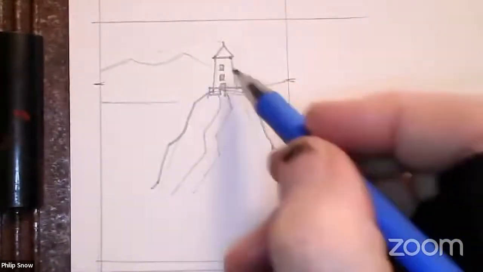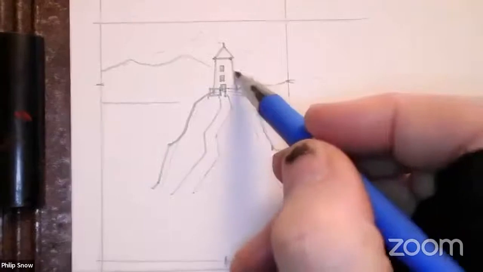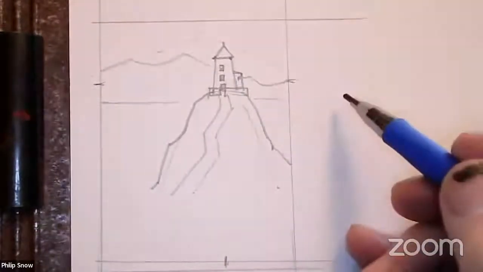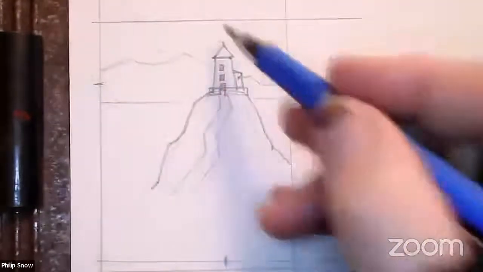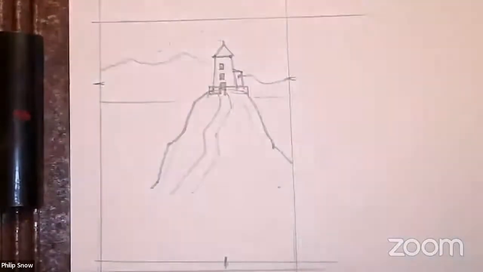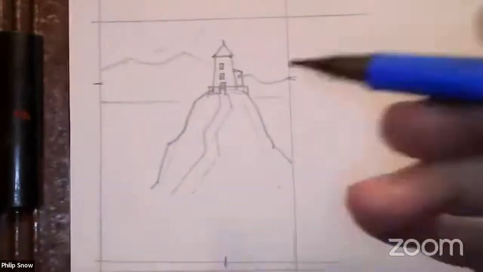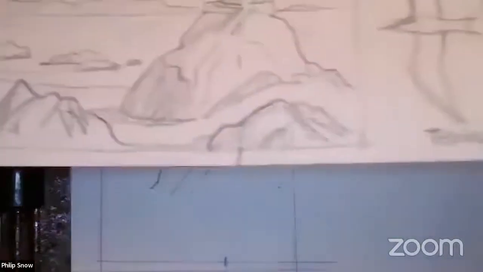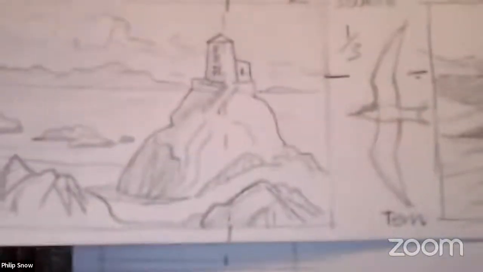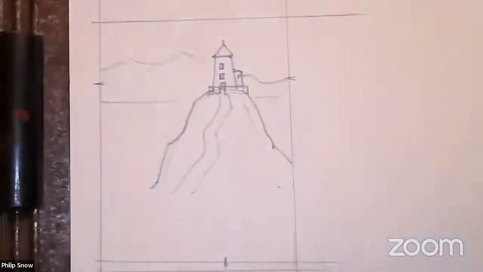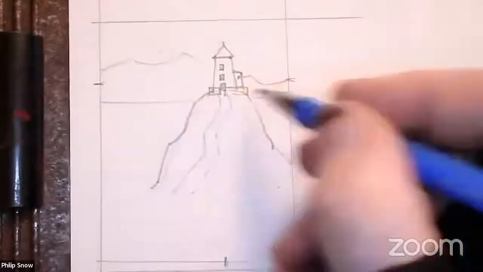And that also follows the slope of the roof there on the side of the lighthouse. So we're keeping this pyramid-like composition. I'll just show you that bit again. You see we've changed it quite a bit, but it doesn't matter. This is all about playing with nature.